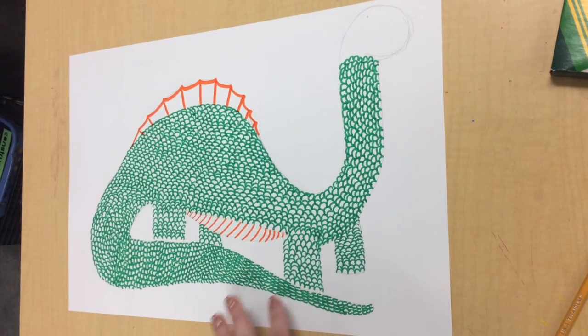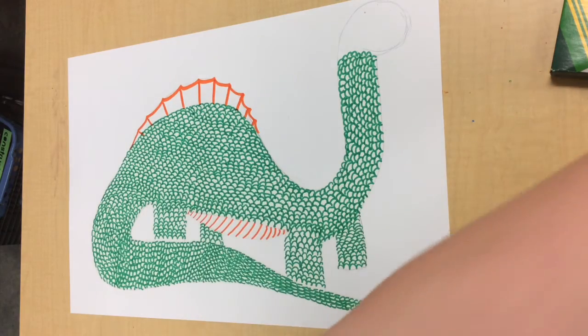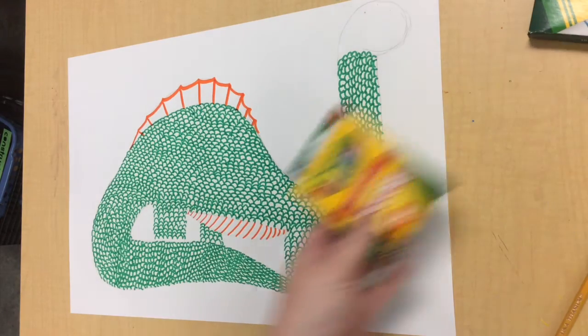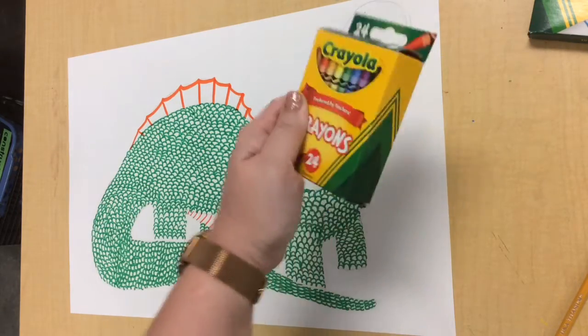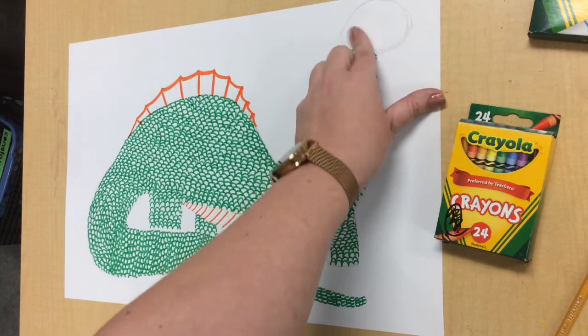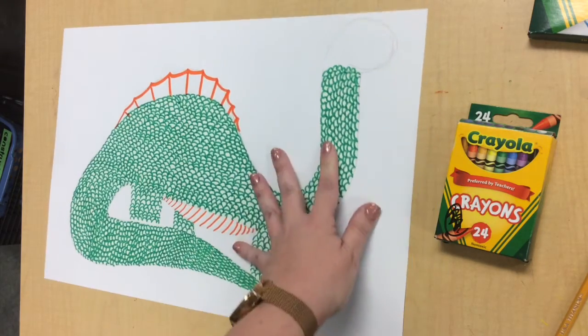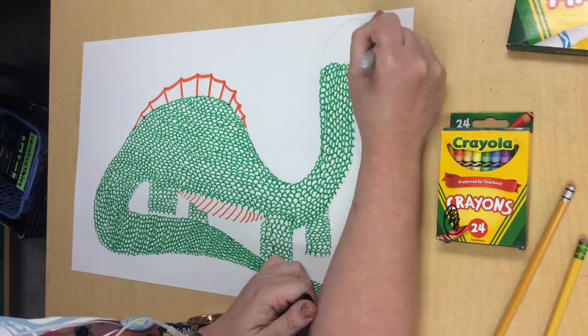All right, kiddos, so I've finished my first layer of texture. I think I'm going to come in here with my crayons and add some more value or colors into my dinosaur's body. And then I'm also going to create his expression. I think he's going to look very surprised. So I'm going to finish those last two bits and you can watch. Here we go.